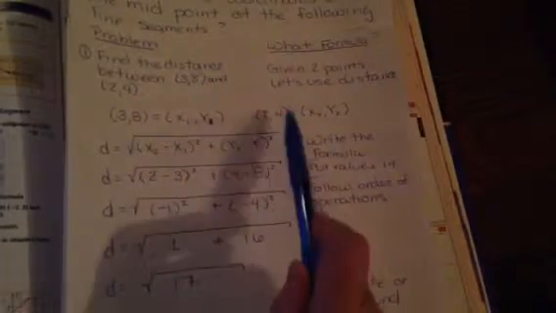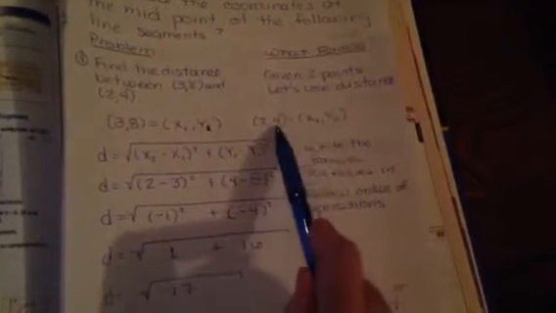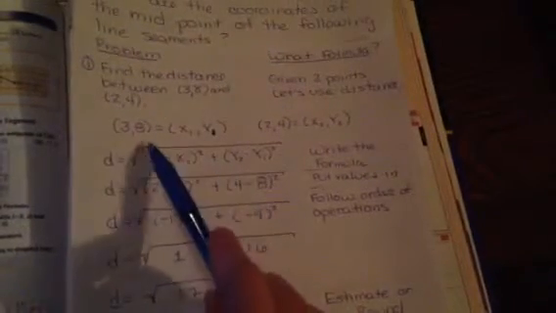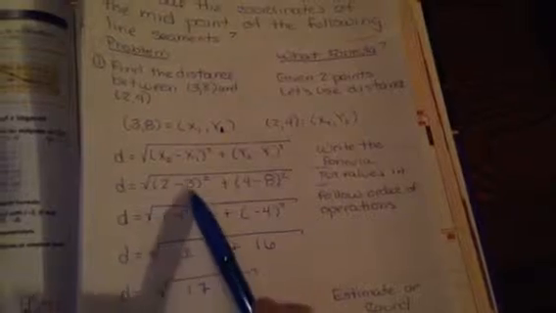x2 is the 2. x1 is the 3, so 2 minus 3. y2 is 4, and y1 is 8, so 4 minus 8. I'm going to follow my order of operations, so I have to do everything inside the parentheses first. So that makes -1, and I'm going to square it.